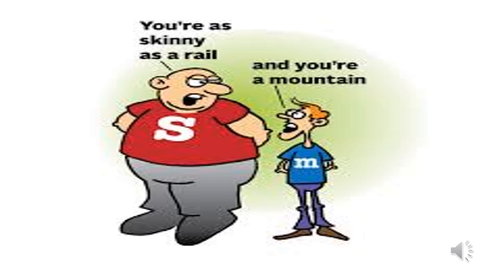Okay. So the first sentence, you are as skinny as a rail. We can see we have the word as over there. That's a simile. And the second one, you are a mountain. In this we have not used the words like or as. So this is what? Metaphor.